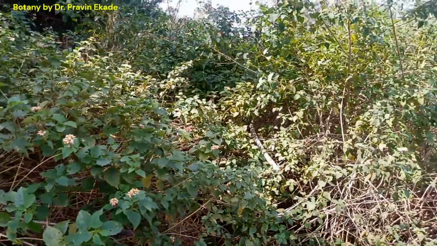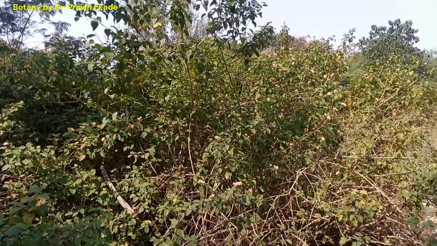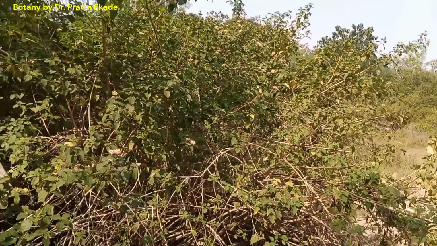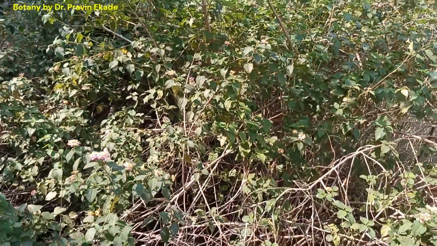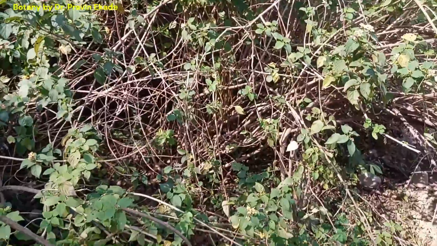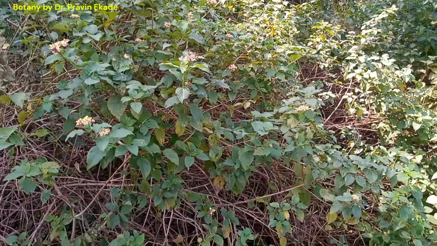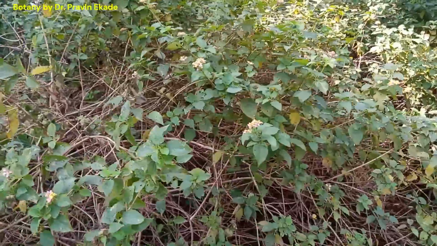From the ecological point of view, this plant species is very important for butterflies, because the majority of butterflies feed on the nectar produced by these flowers, and hence the life cycle of butterflies is dependent on lantana flowers. So it has an ecological importance, plus it has an economic importance as well.